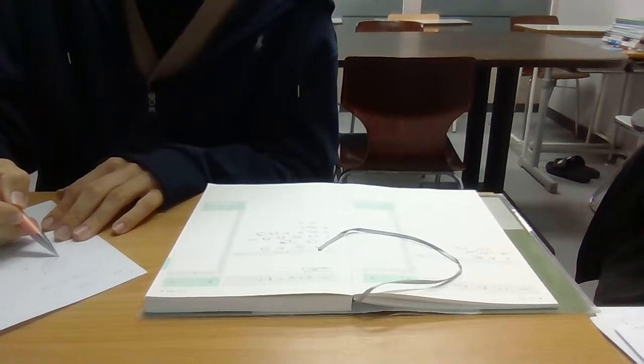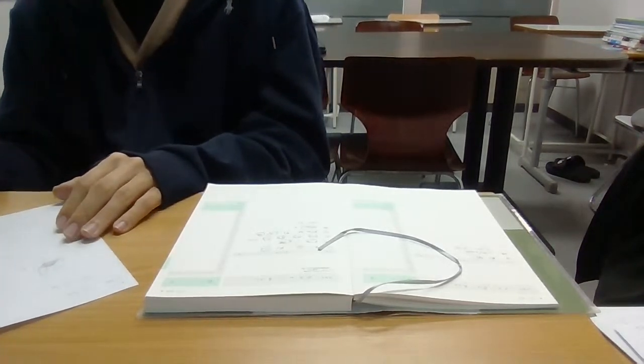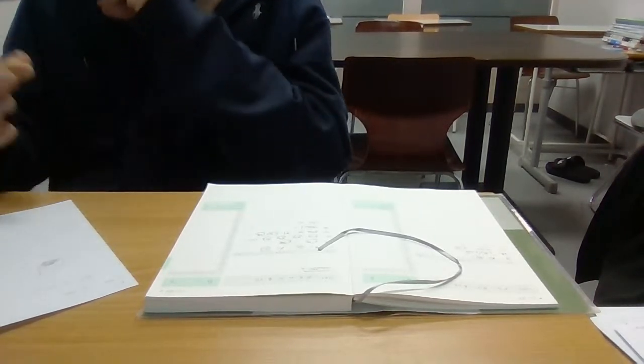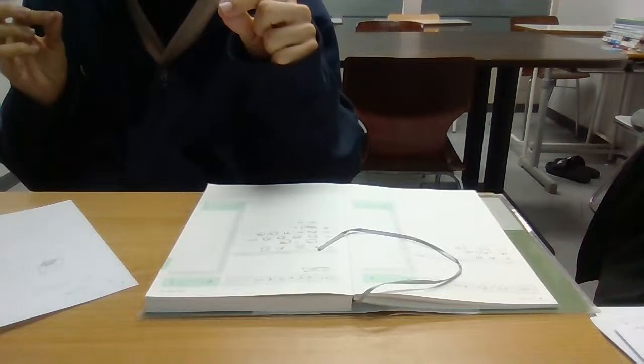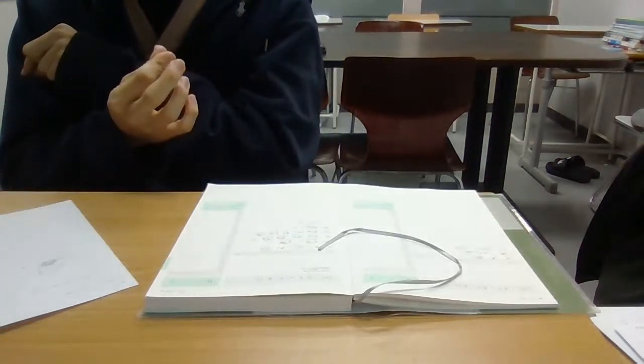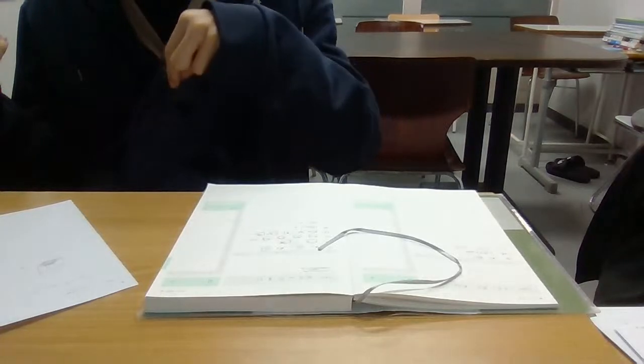So here's red, the bottom is red. Now it's not symmetric if I rotate it vertically, but it's still horizontally symmetric, because if I rotate it this way, it's still symmetric.